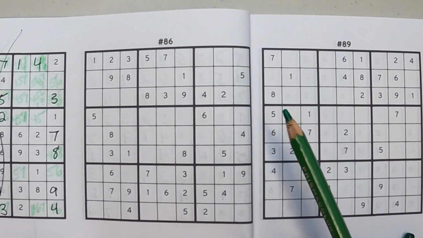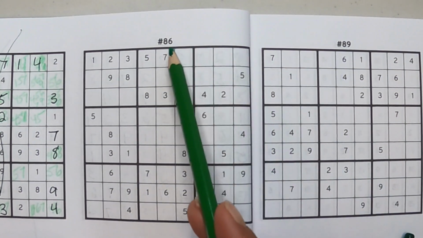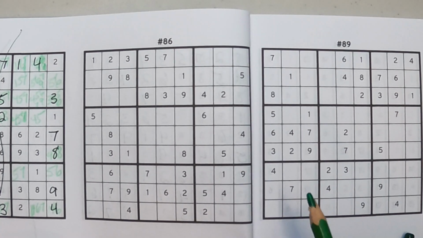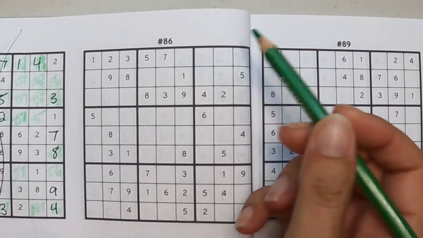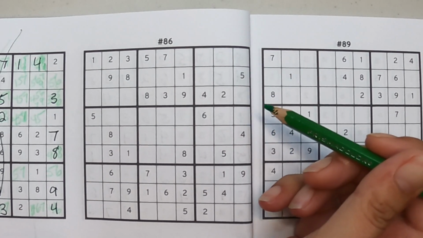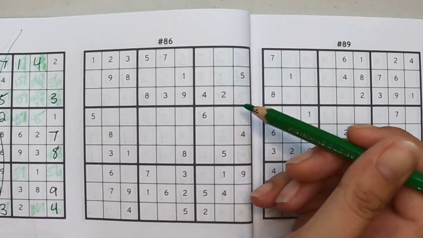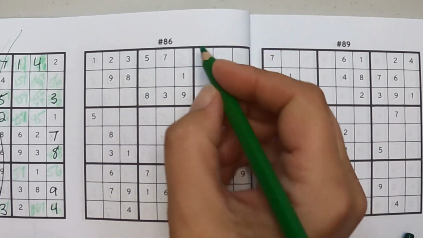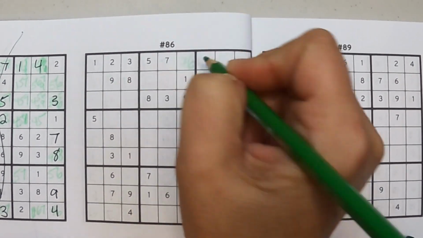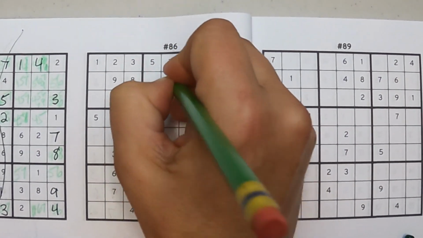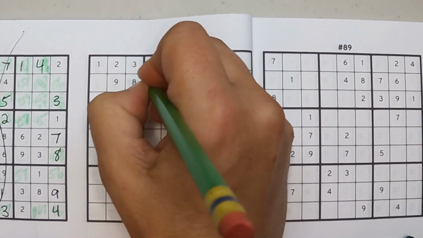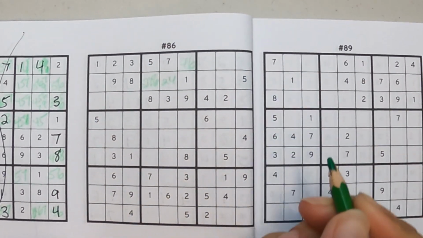Hopefully today will go better. Looks like today we're doing puzzle number 86. If we start with this box, we're missing 2, 4, and 6. We've got a 2 here, so 4, 6. 6 here, so 2, 4, and no help here, 2, 4, 6.